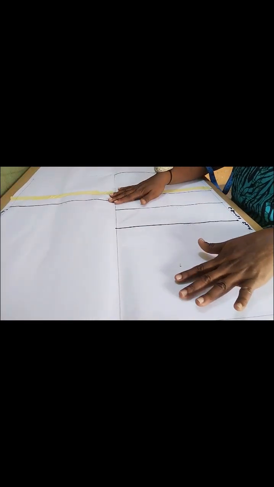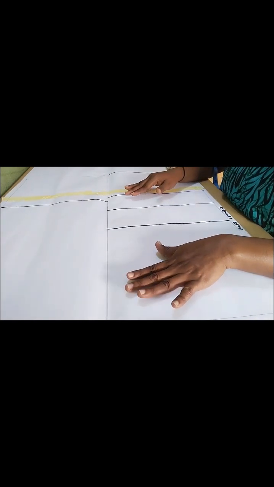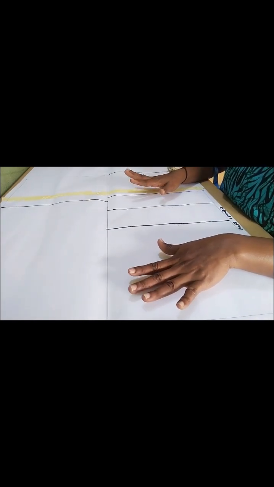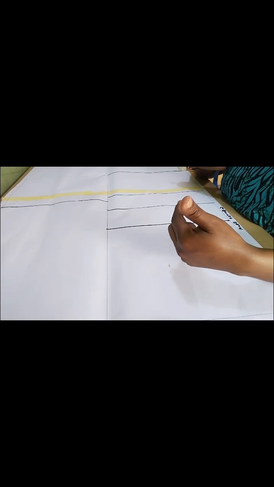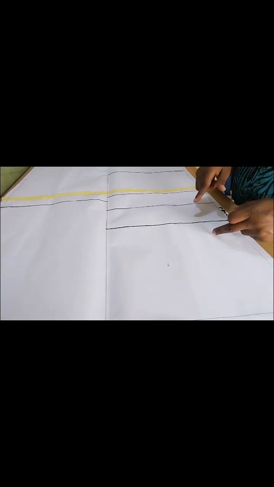Then for the back, remember I said that the front is longer than the back. And how do you measure this? You measure from your shoulder to your navel. From your navel, you go up by 2 inches. Shoulder to navel, go up by 2 inches and tie an elastic around it. So from whatever you get, that is going to be your front length. That's what I have here. That's from the shoulder to the waist, which is the front length, that's 18.